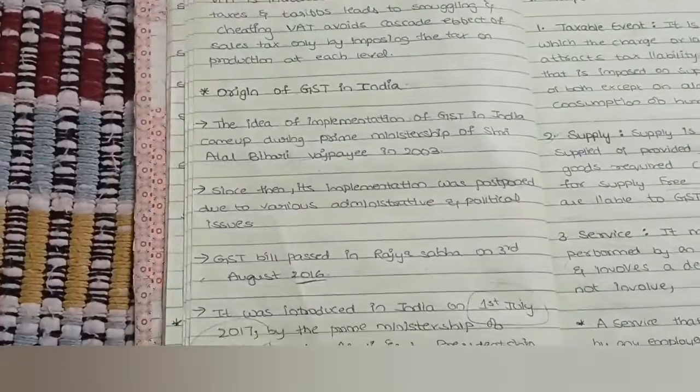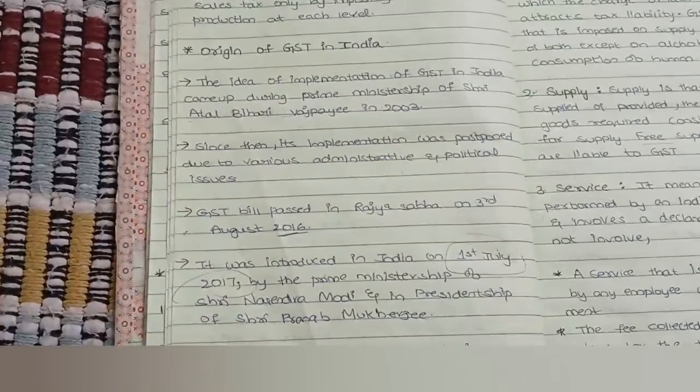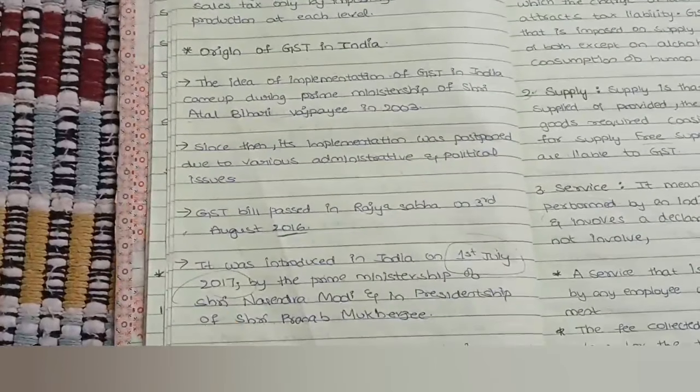But the origin of GST in India: the first origin of GST in India was in 2003, when Atal Bihari Vajpayee was the Prime Minister of India.